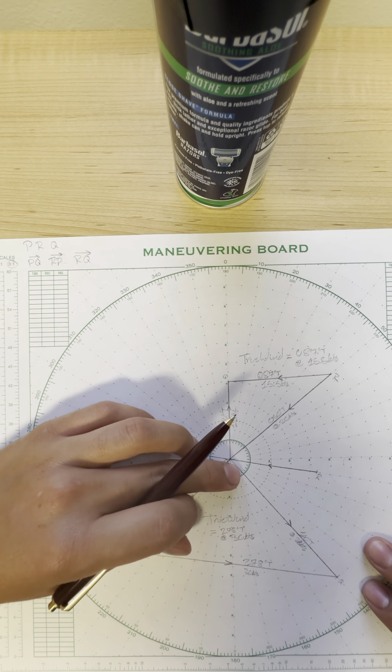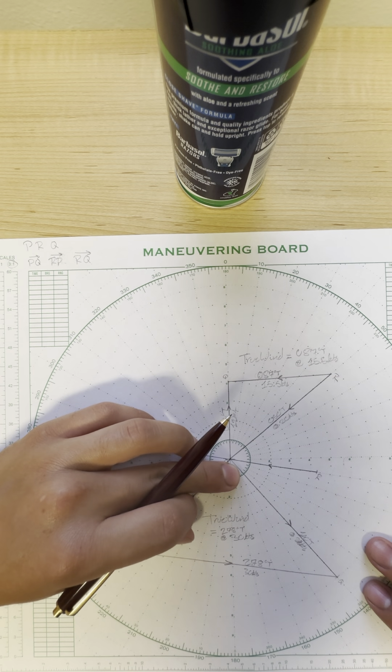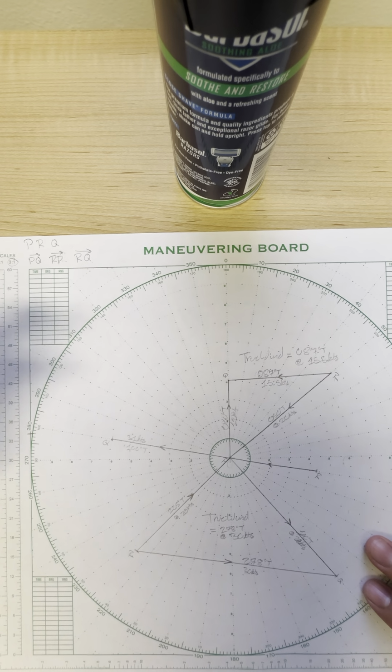Always measure from the middle of the chart, middle of the plot, sorry, and always use the same scale.